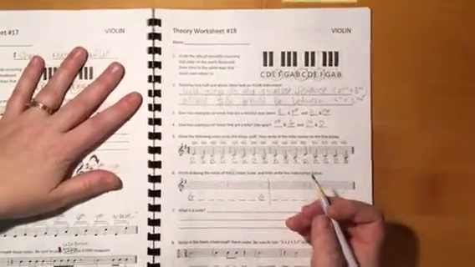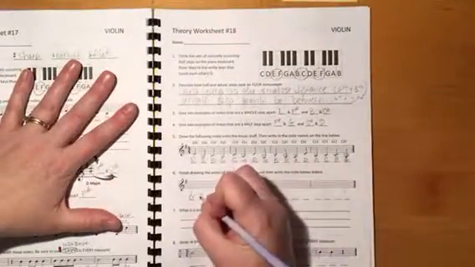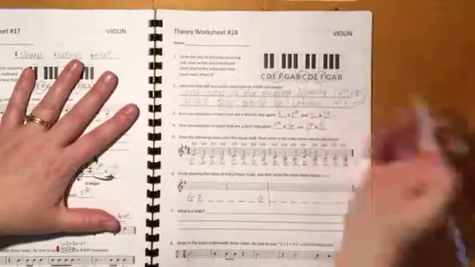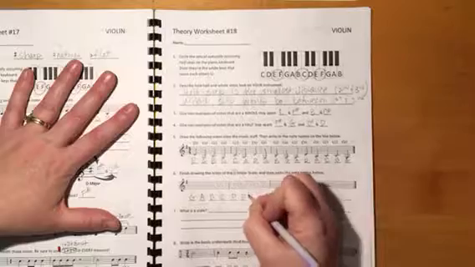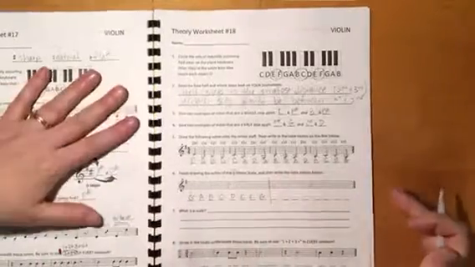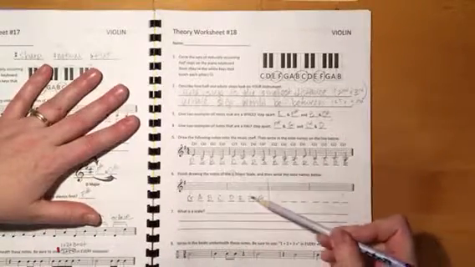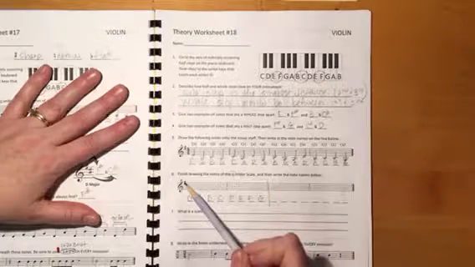A, B, C, D, E, F, G, A, B, C, D, E, F, G. Okay, so A comes after G. And you can also check up here if you can't remember. A, B, C, D, E, F, G. Boom. Okay.